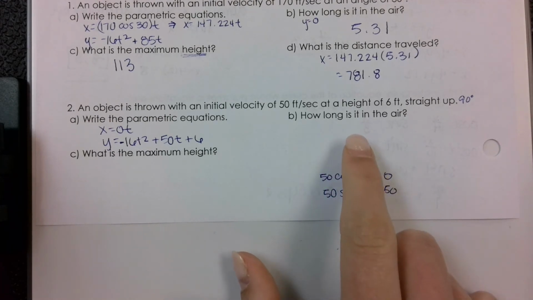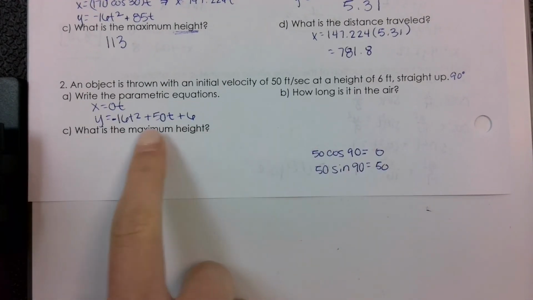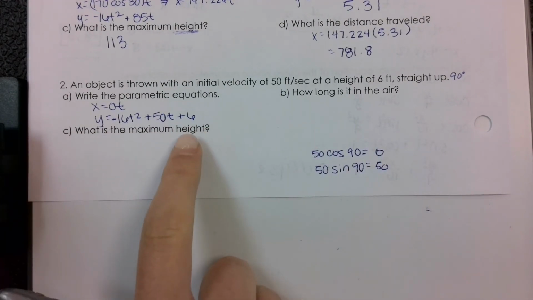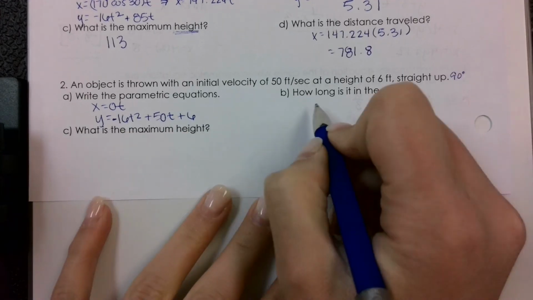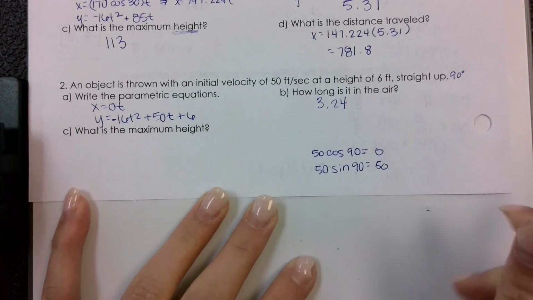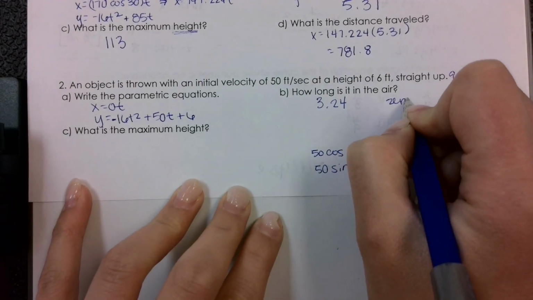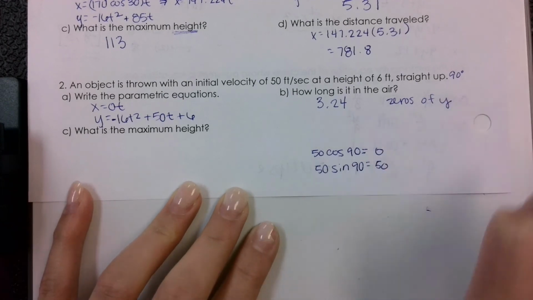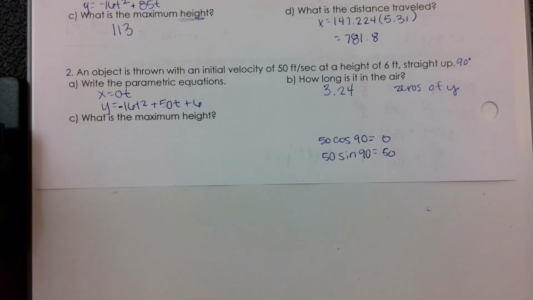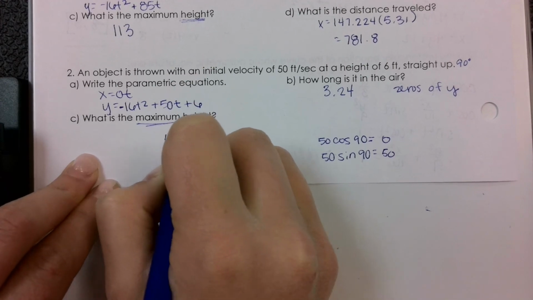So for the next part, it wants to know how long it was in the air. How do you find that? Graph your function, find your zeros. You get 3.24. We don't really have time to do this, so I'm just going to tell you where it happens. So those are your zeros of y, just so you know where that's coming from. And then it wants to know your maximum height. How are you going to find that? Graph. The maximum of your y function, and that happens at 45.1, which is your maximum height.